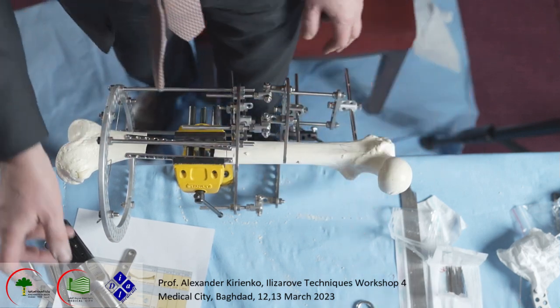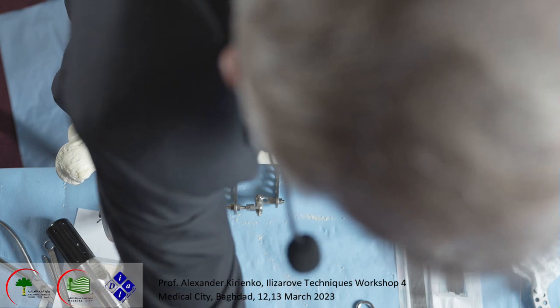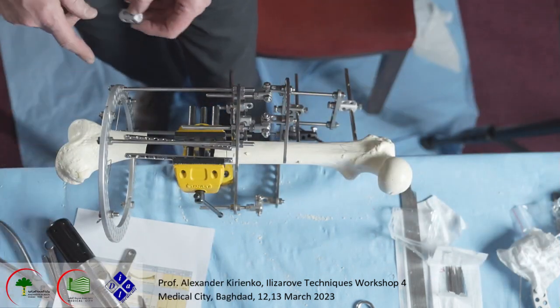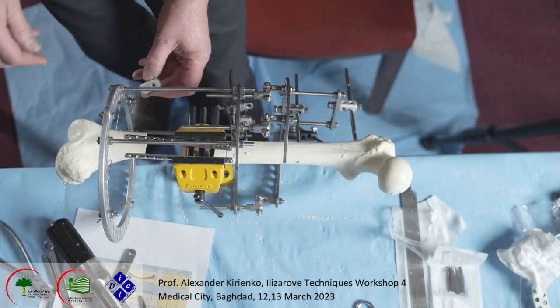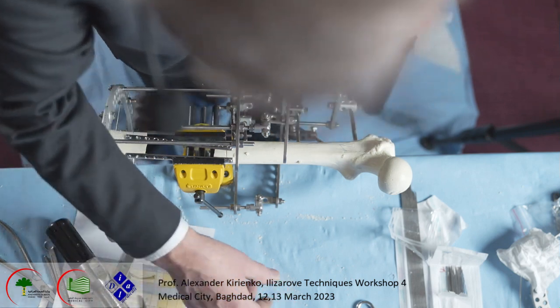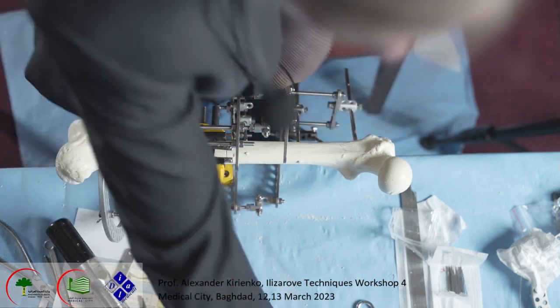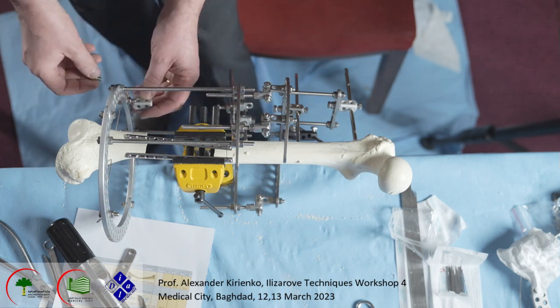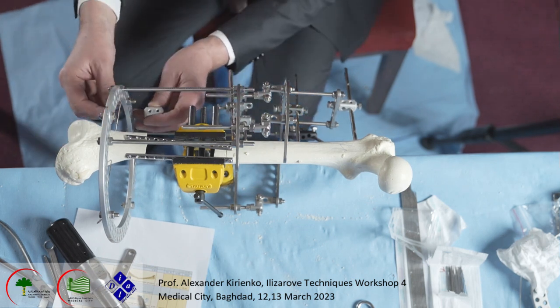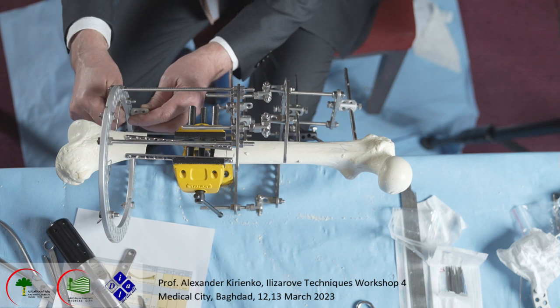Okay, we use this and this, maybe lateral. Now we use a 2-hole post here. This lateral half pin should be done from posterior.